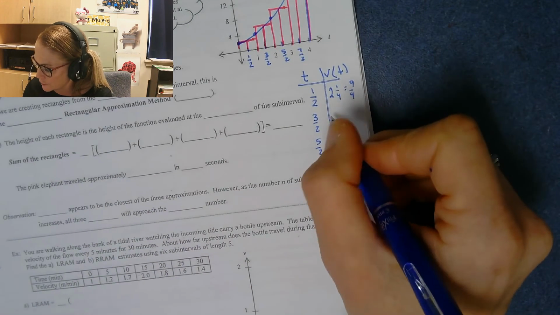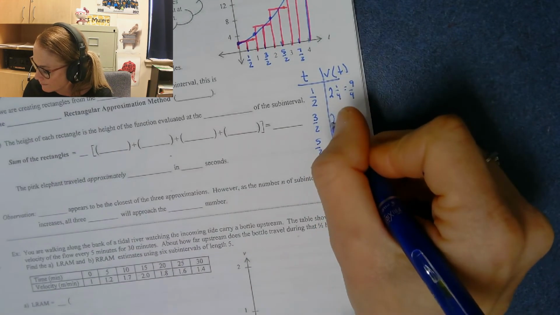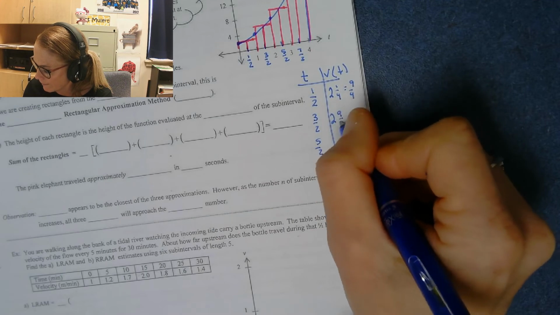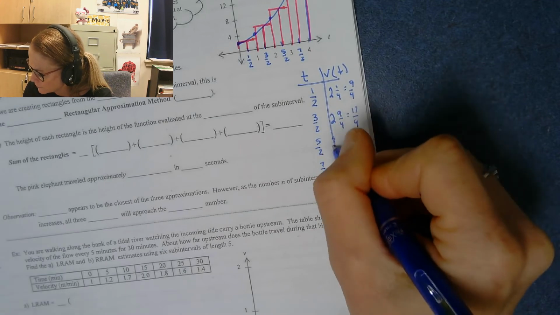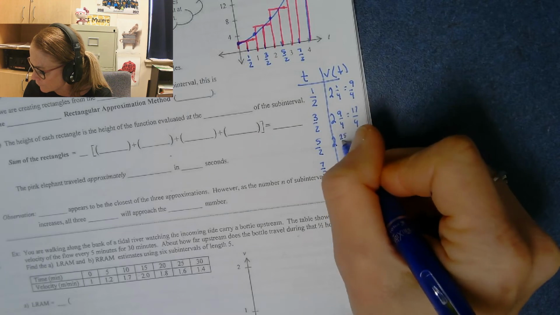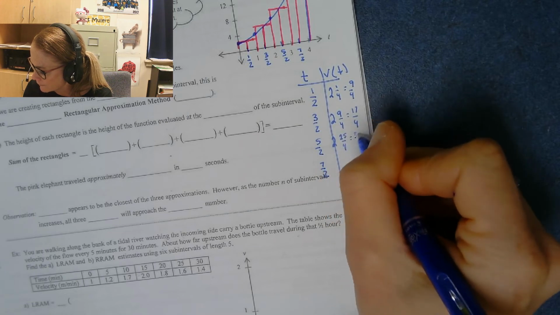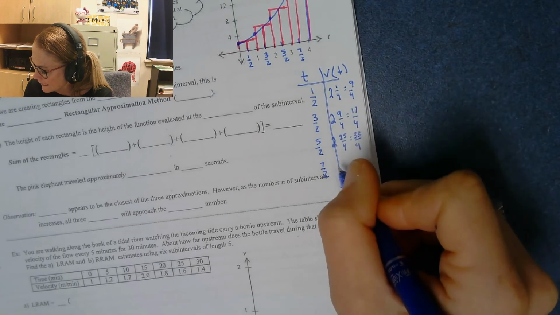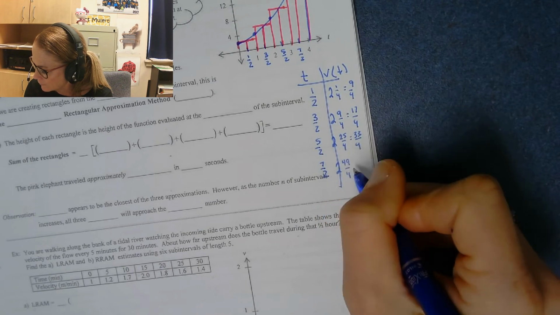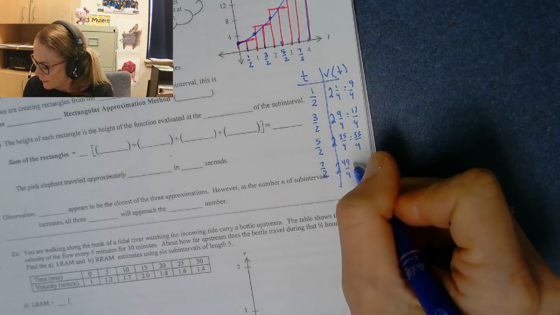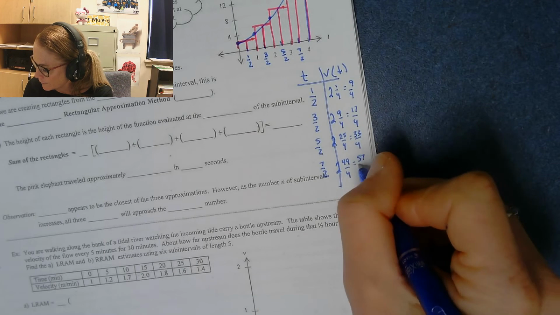So this will be 2 plus 9 over 4, so 17 over 4. This will be 2 plus 25 over 4, so that's 33 over 4. And this is 2 plus 49 over 4. So we get 57 over 4 here.